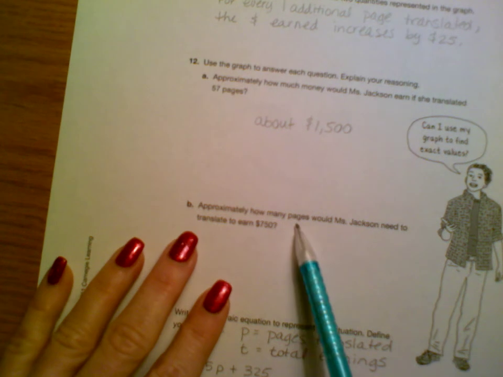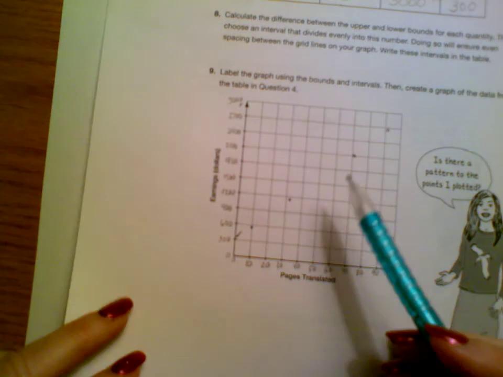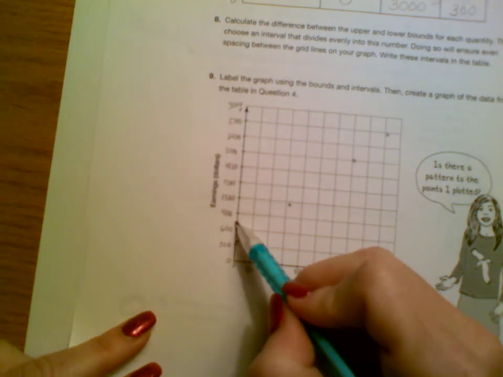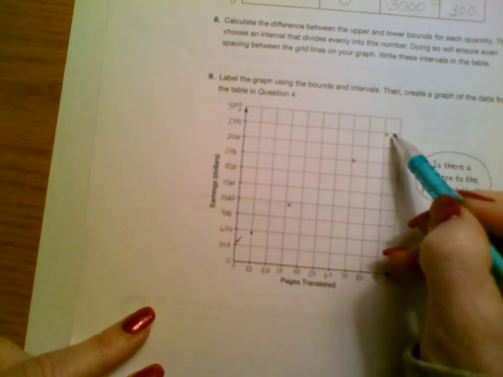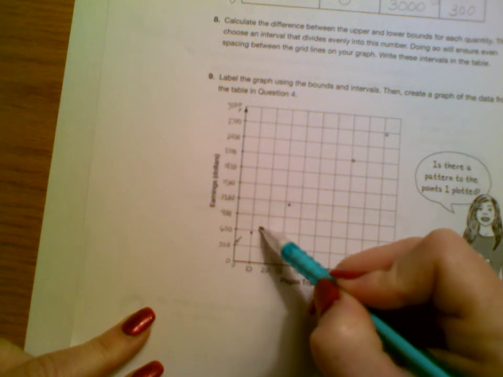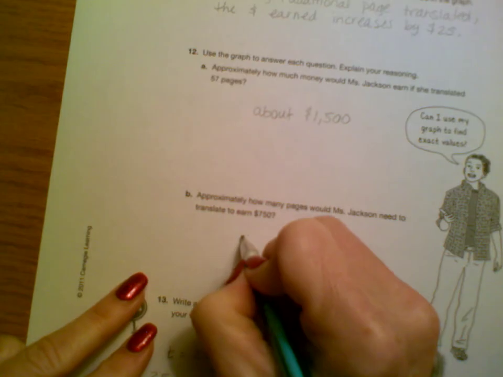And they want us to approximate how many pages she would need to translate to earn $750. So again, if I look here, 600 to 900, 750 is right in the middle. So I'm trying to see where this line would cross, and it looks like maybe around 15 pages.